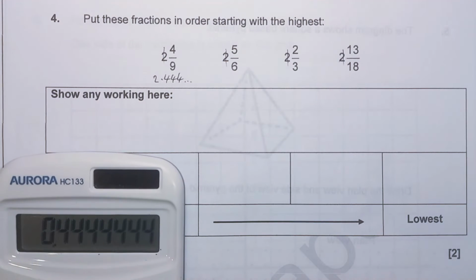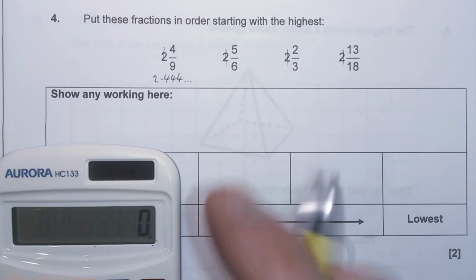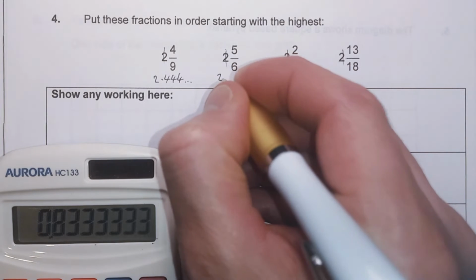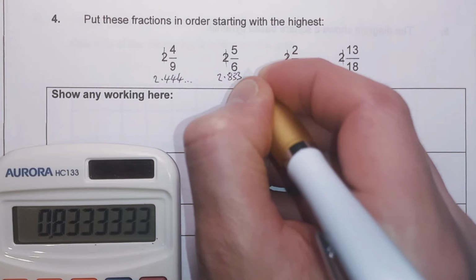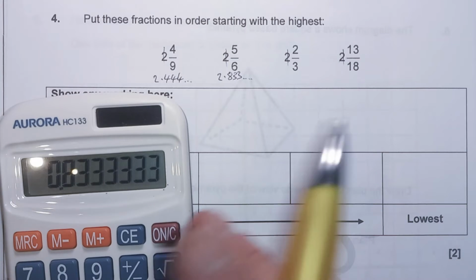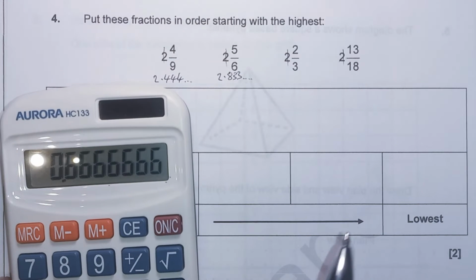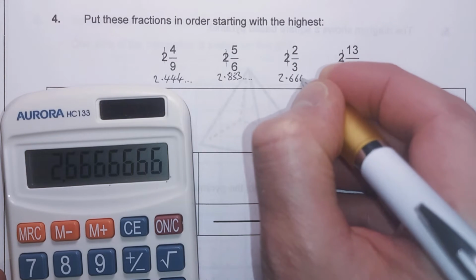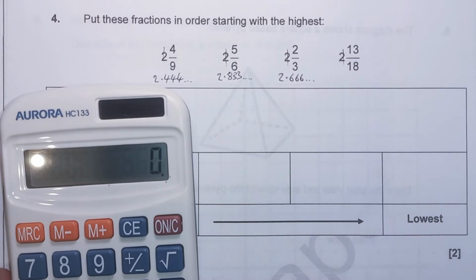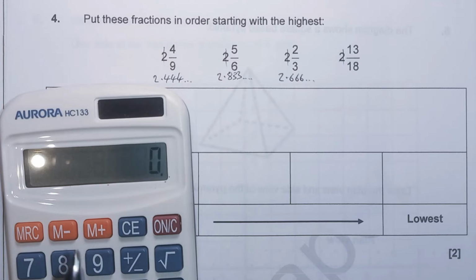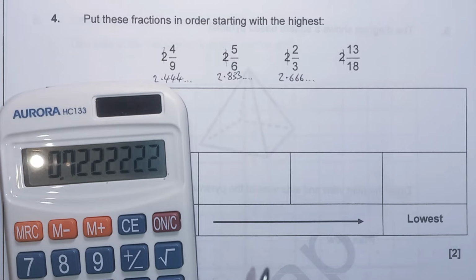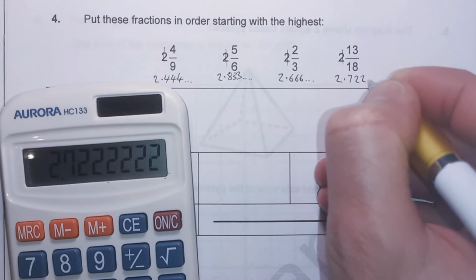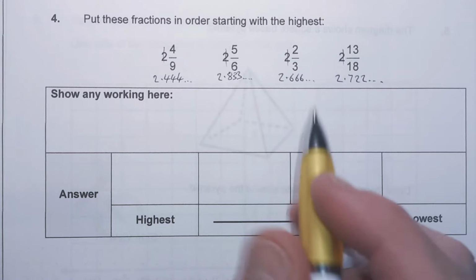2.444 recurring. This one, 5 divided by 6. So it's going to be 2.833 recurring. Here we've got 2/3, and add on the 2. We're going to have 2.666 recurring. And with the last one, 13/18. Add on the 2. And we get 2.722 recurring.